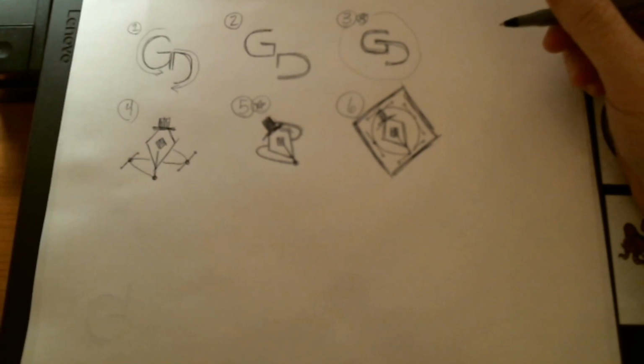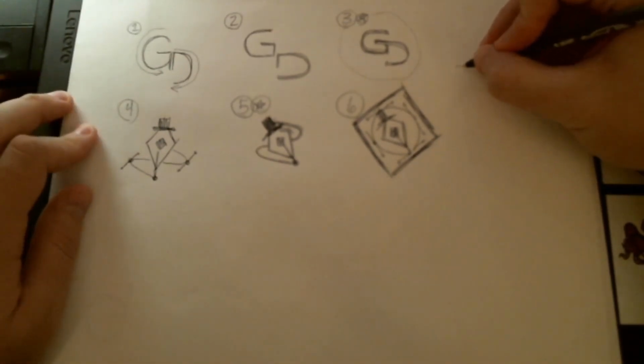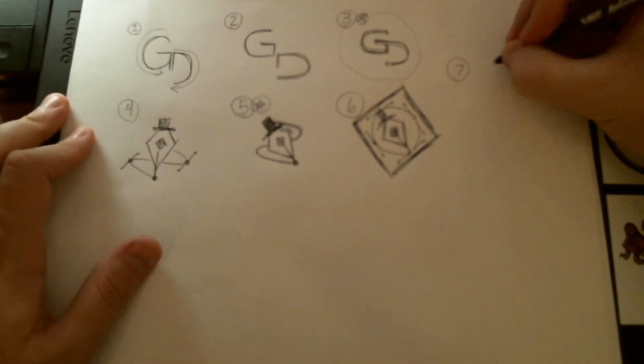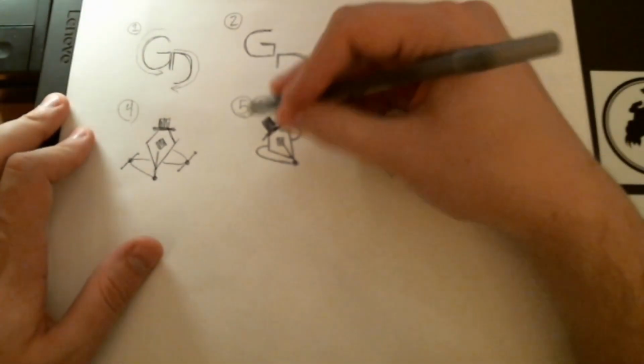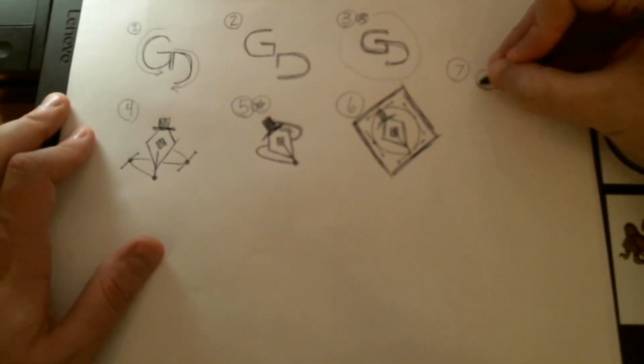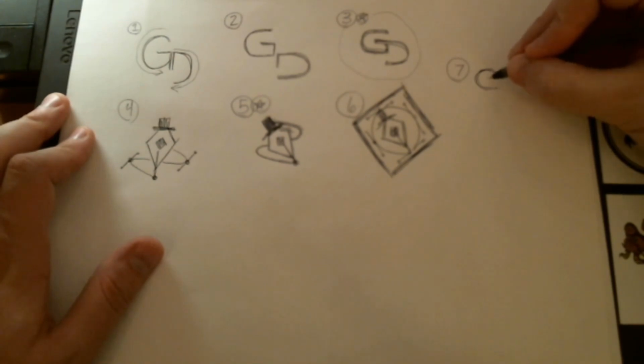Now at this point, generally, just to kind of clean up my brain, I'll make a seventh idea where I combine both. So I really like these two. So both of them together would look something like this.